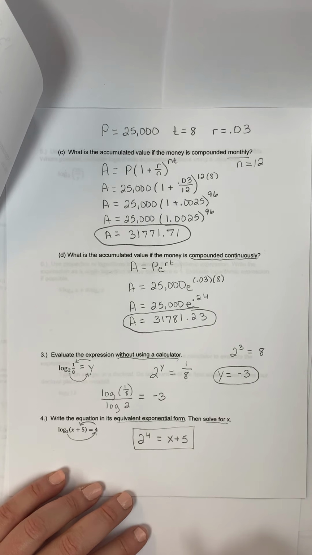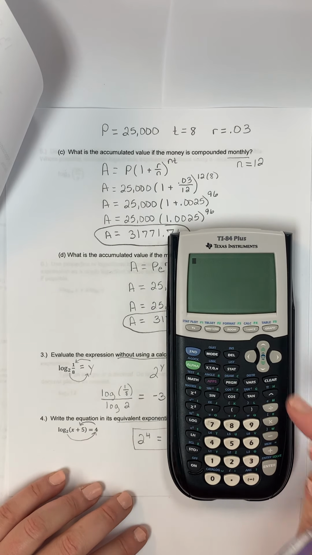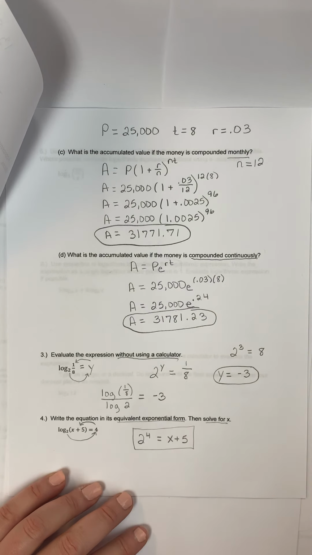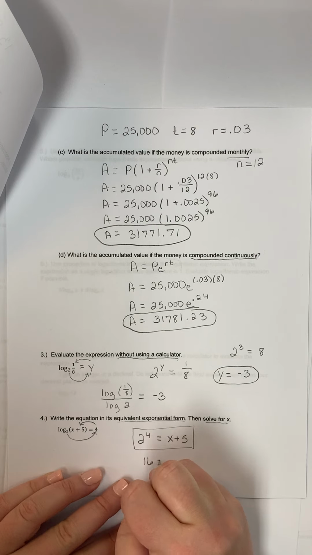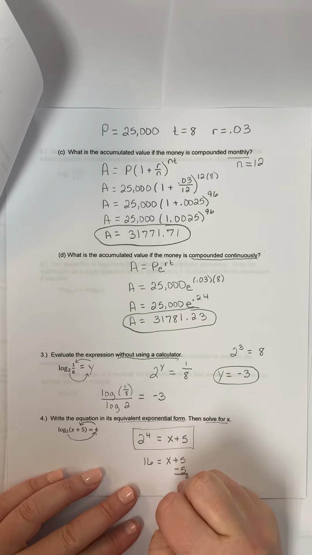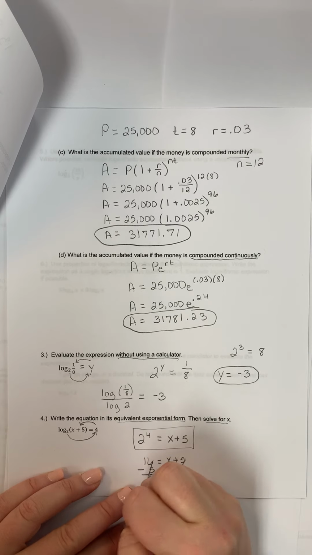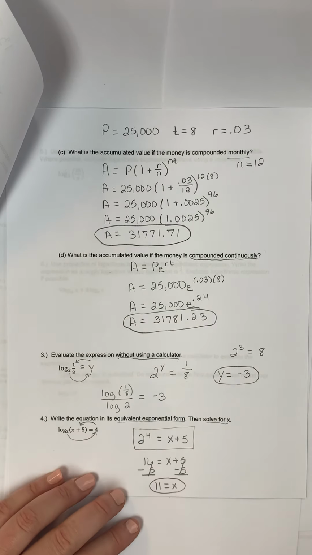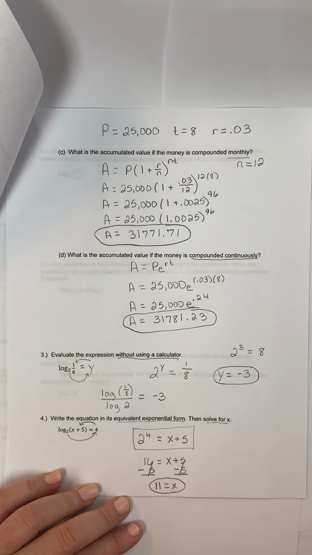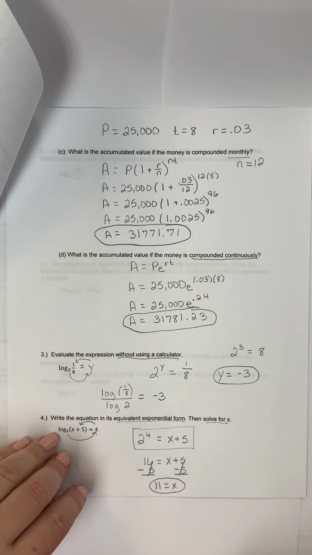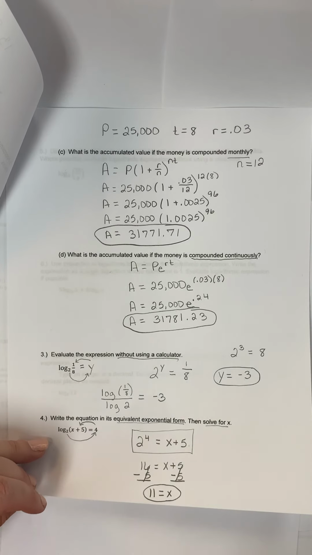Now, if we're going to solve for x, we have to solve this. So 2 to the 4th, you can put that right in your calculator. 2 to the 4th is 16. I'm going to have 16 equals x plus 5. I'm going to subtract 5 from both sides, and x equals 11. And that's your answer. So here's exponential form. This is you solving for x.